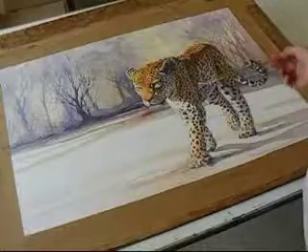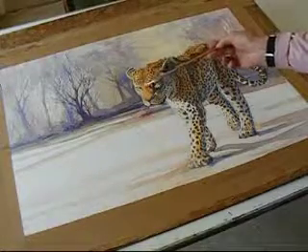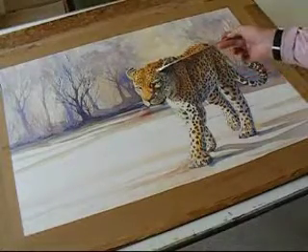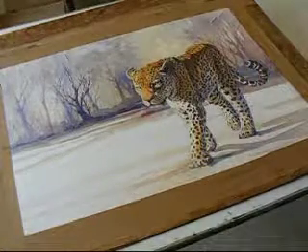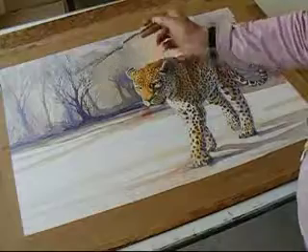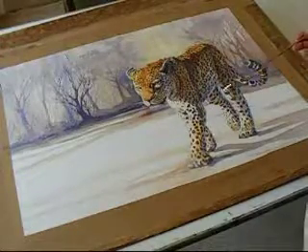I've completed the spots on this leopard, and I've also completed all the detail on the face and the features. And you'll see I've also put a large amount of the background in, but I want to talk about that later. Let's just look at the leopard.